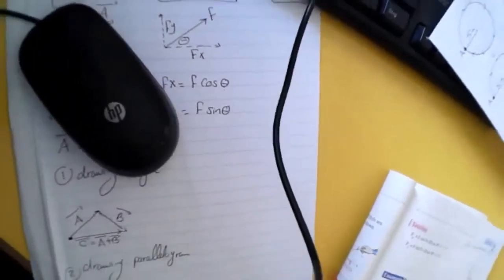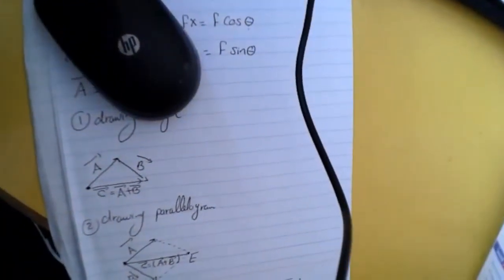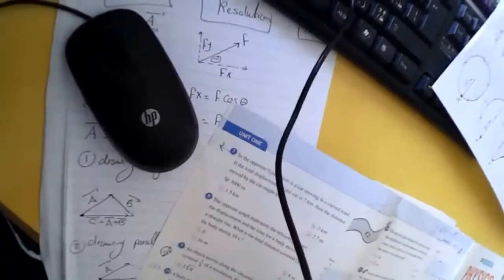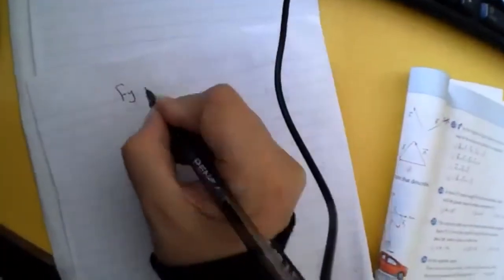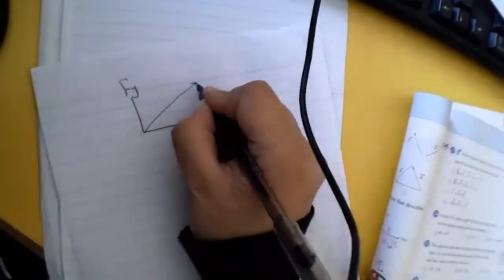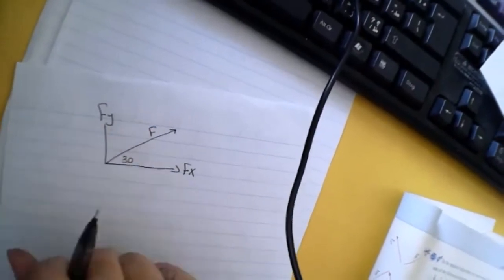I'll give you an example for this. Suppose that you have a vector F like this. We have two vectors, Fy that is perpendicular to the Fx, making an angle 30 with the Fx, and this is represented as F. The force F is the resultant of the two, Fx and Fy.